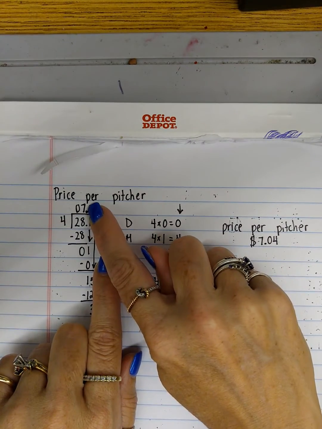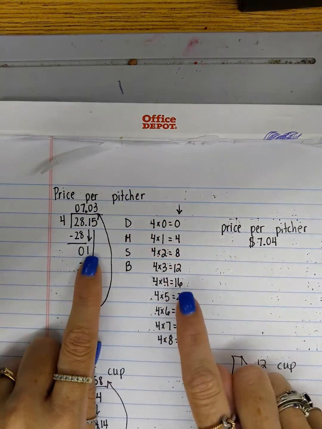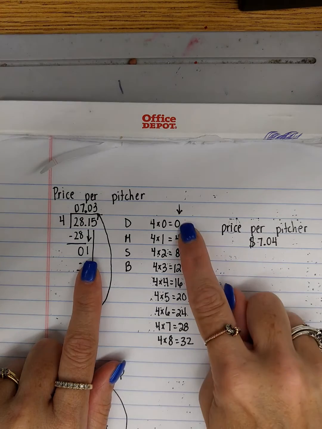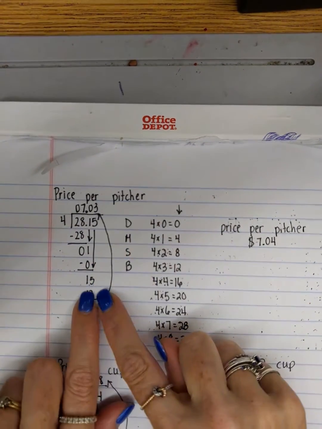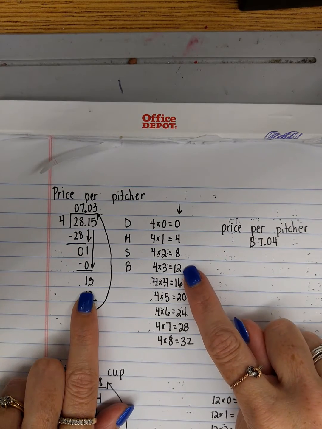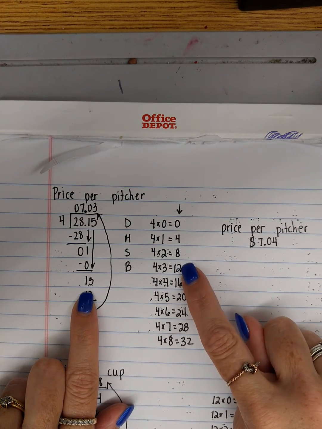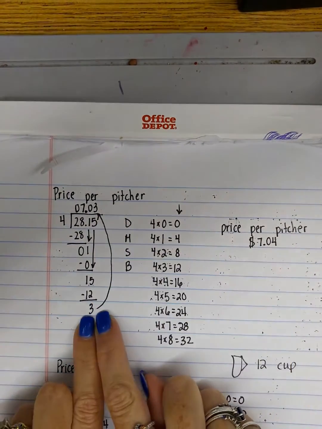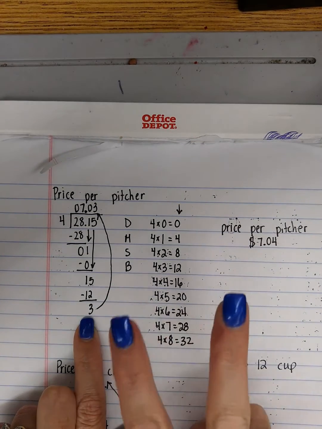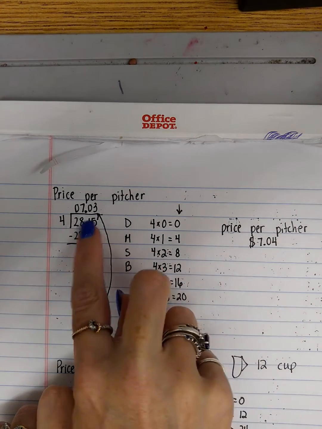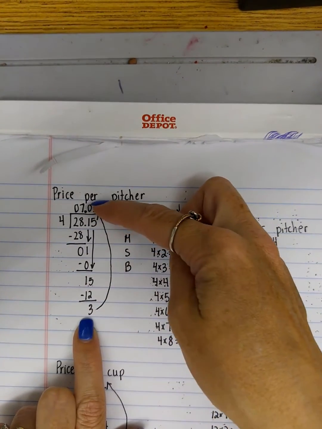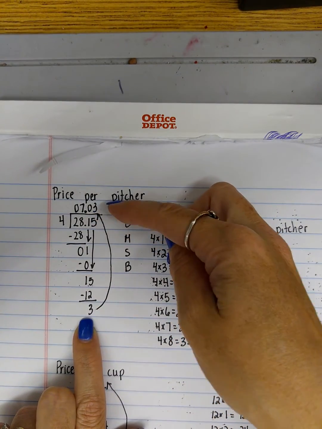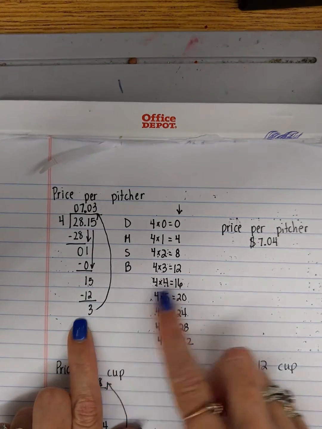Decimal points just move up in division, so that's 28. There's a 1. How many times does 4 go into 1 without going over? Well, that's 0. And then I bring down my 5. How many times does 4 go into 15 without going over? Well, that's 3. So that's 12. Now, with money, because there's only 2 place values in money, your tenths and your hundredths, you have to go up in your hundredths place, or you have to add 1 cent to account for your remainder.